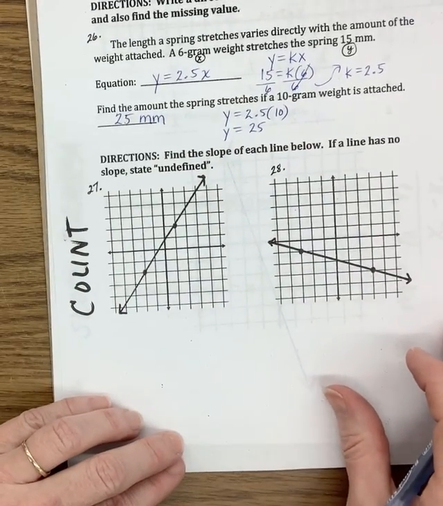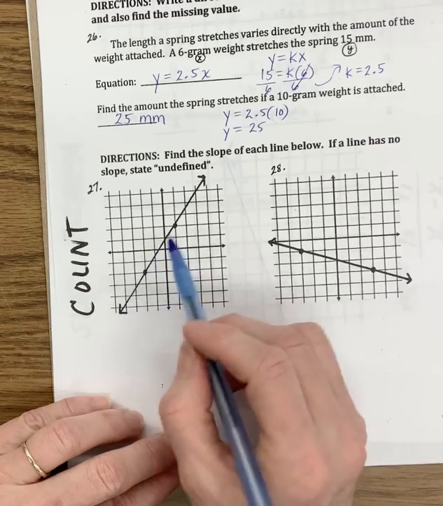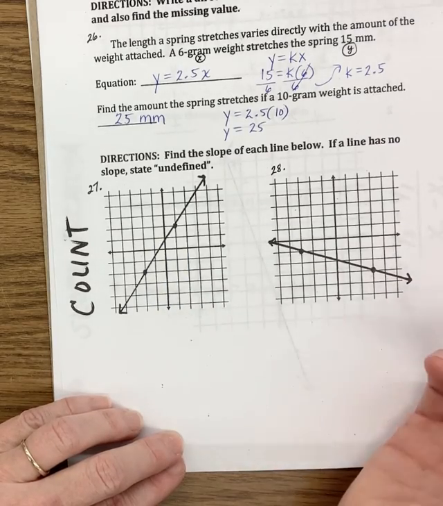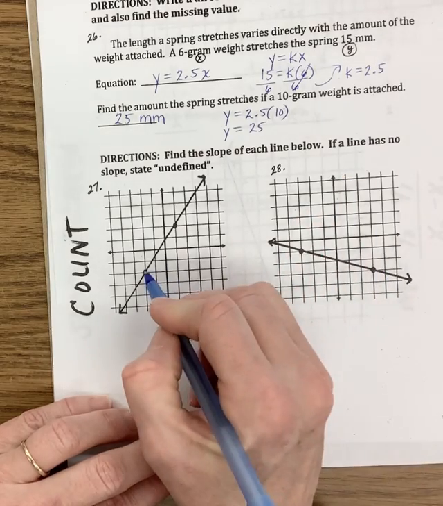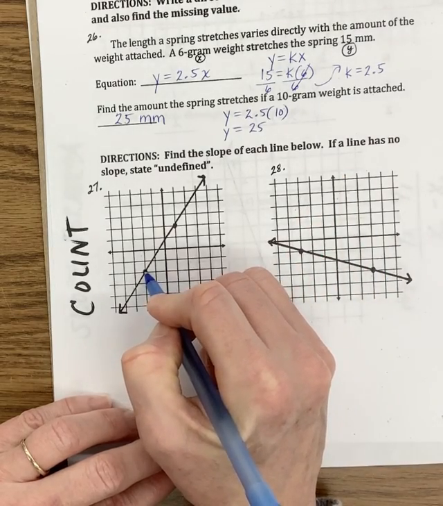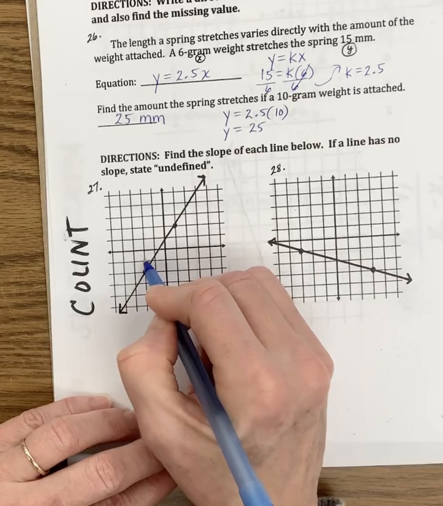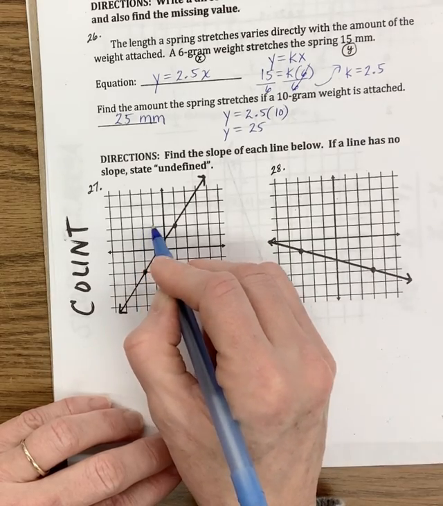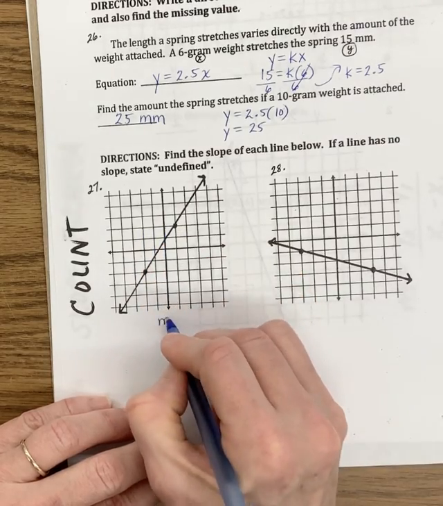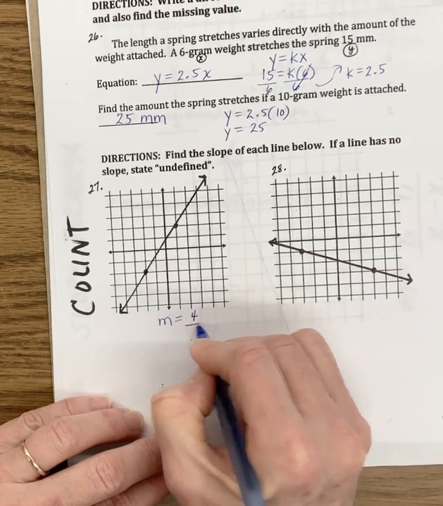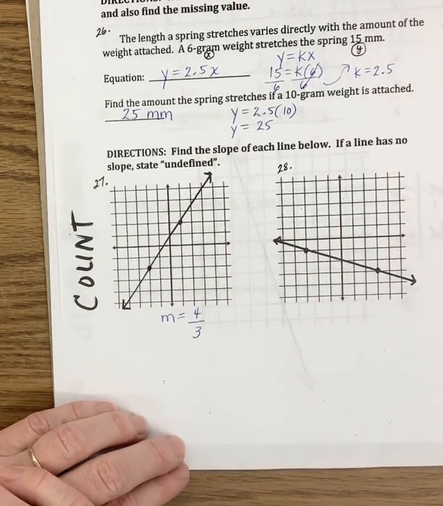Find the slope of each line below. Okay, easiest way to do them if the graph is given is to count. Slope is rise over run, vertical change over horizontal change. So I'm going to go from one point to another. Rise 1, 2, 3, 4, run 1, 2, 3. So the rise over run would produce 4 over 3, and that's the slope.